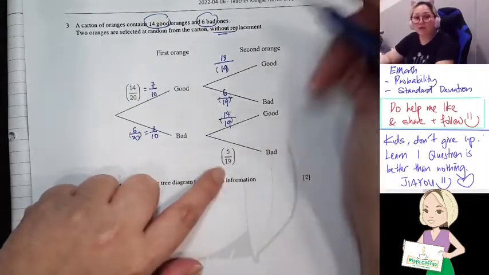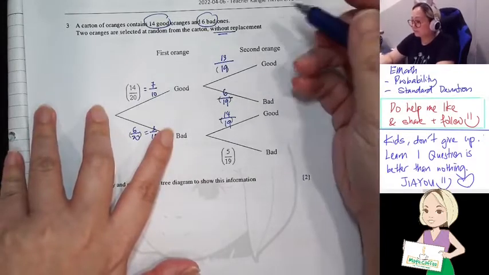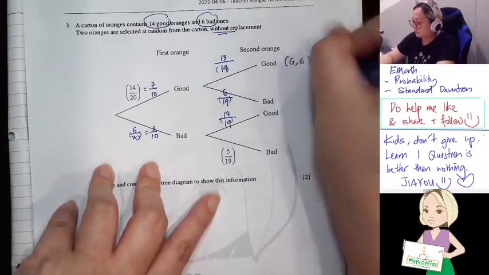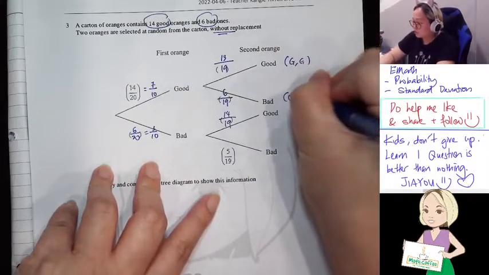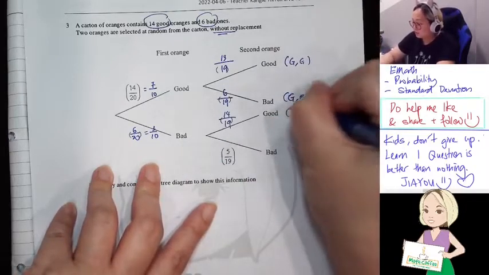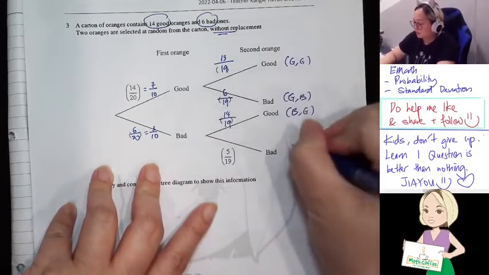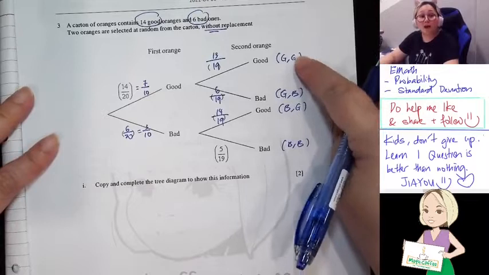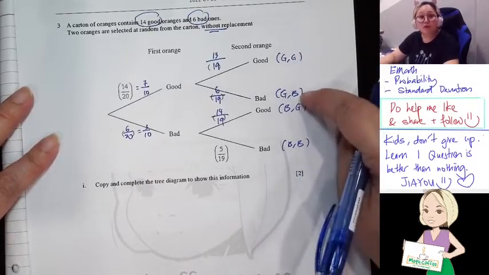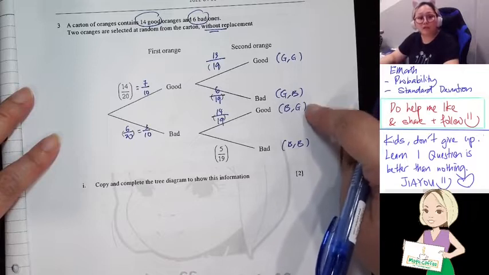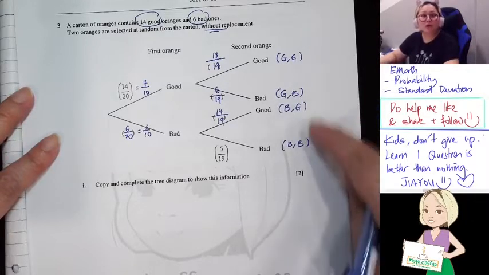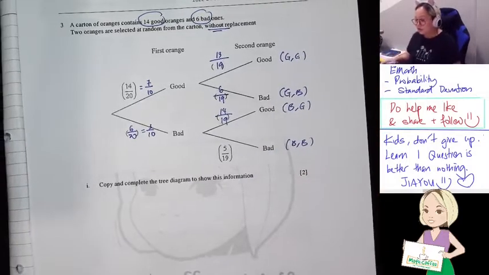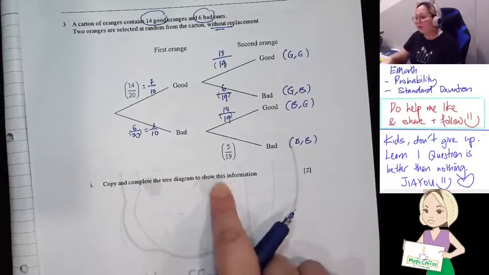Okay, for me is I always make a habit at the side here. This is what you're going to do. You're going to write this is GG, so this is good, good. This is GB, so this is GB. This is BG, and BB. So why do I like to write this? This tells me that both are good orange. This is first is good orange, second is bad orange. This tells me that this is first bad, second good. This is both are bad. Okay, it's easier to see when you put this bracket at the side here. Okay, so this one they just tell me copy and complete the tree diagram, which I already done here.